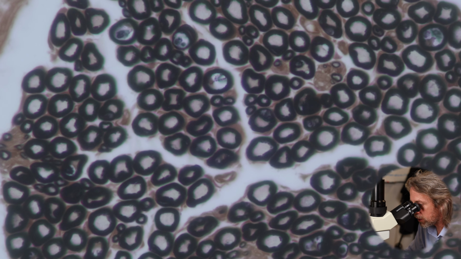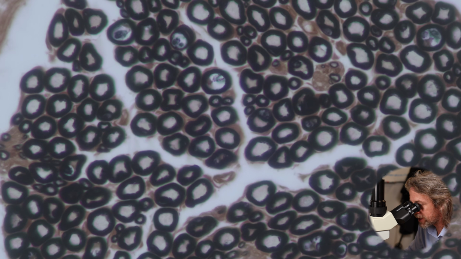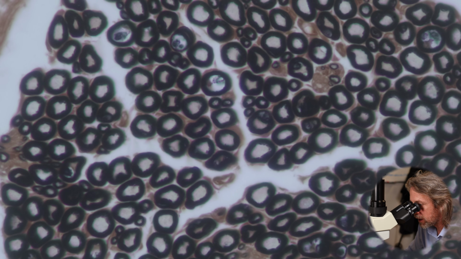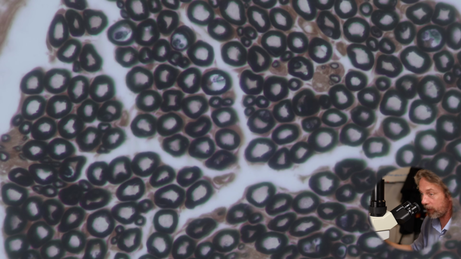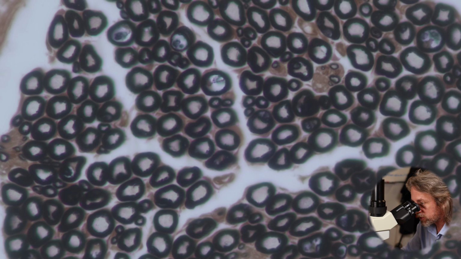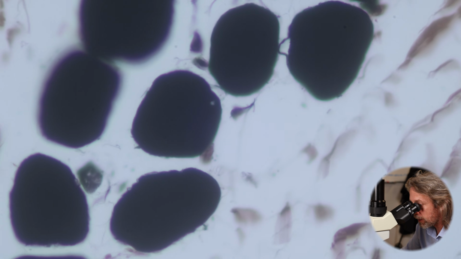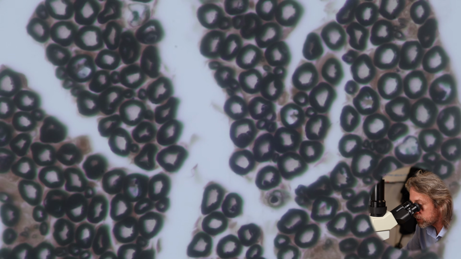Now, I should go to a different plane of section if I'm going to see a node of Ranvier, because these Schwann cells don't run continuously the whole length of the axon. There's a Schwann cell, little gap, Schwann cell, little gap, Schwann cell, little gap, and that action potential only needs to be generated at each node of Ranvier. Hence why it's so much faster than having to run the entire length of a neuron. But I'm kind of enjoying looking at this.